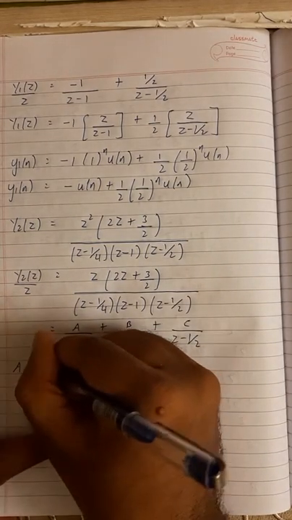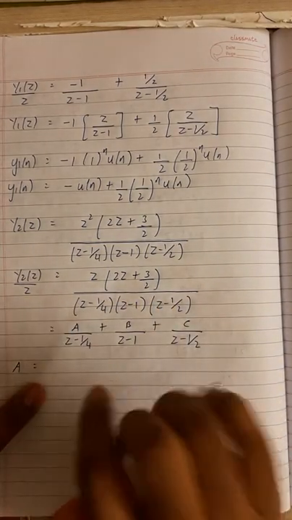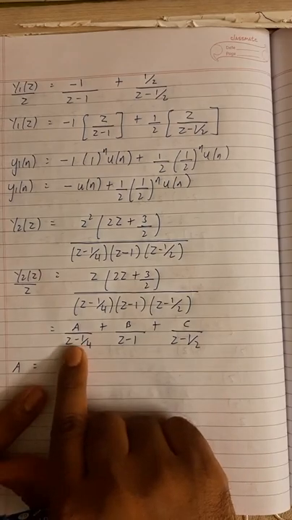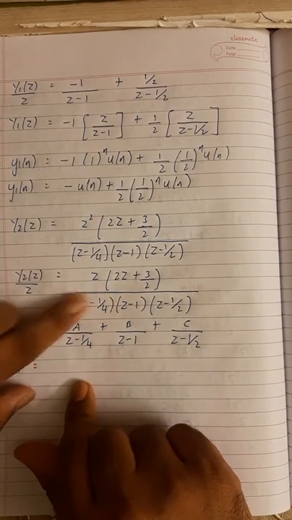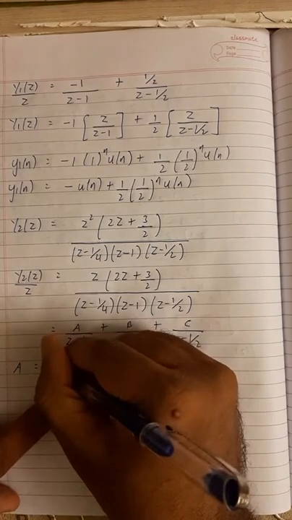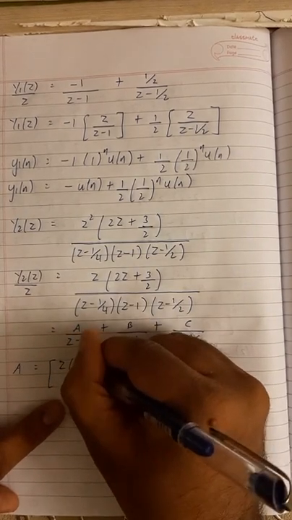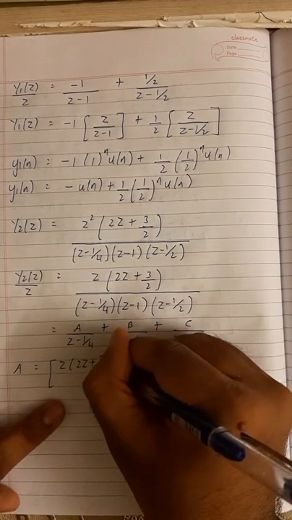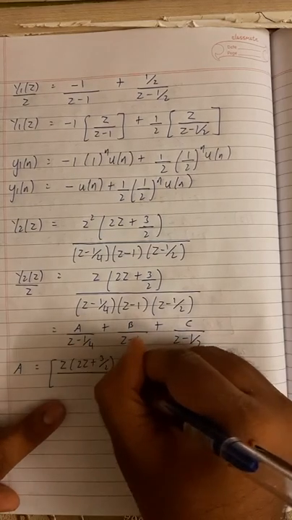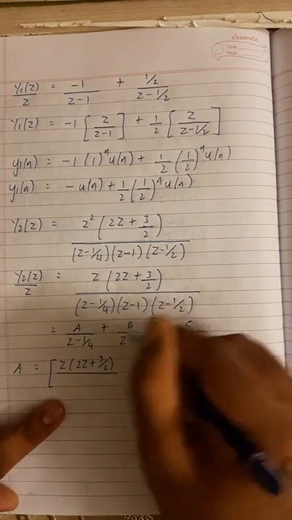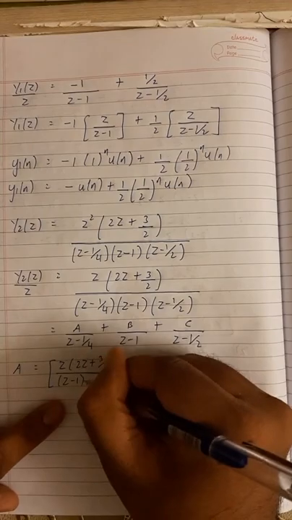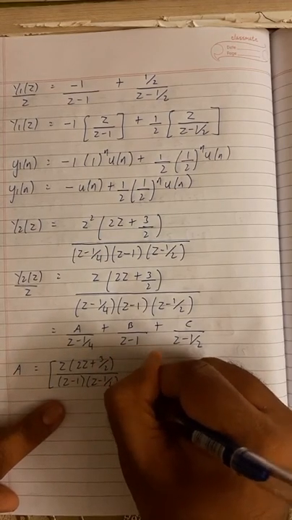To find the value of A, the denominator of A is z minus 1 by 4. So remove z minus 1 by 4 and write the remaining expression: z into 2z plus 3 by 2 by z minus 1 into z minus 1 by 2.